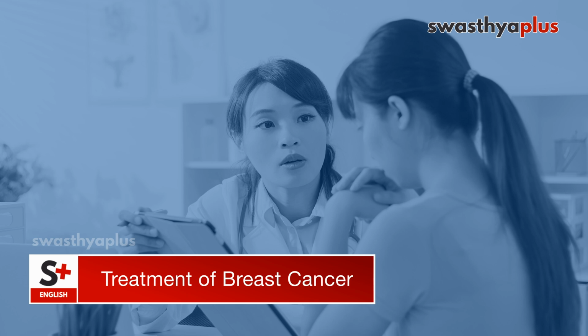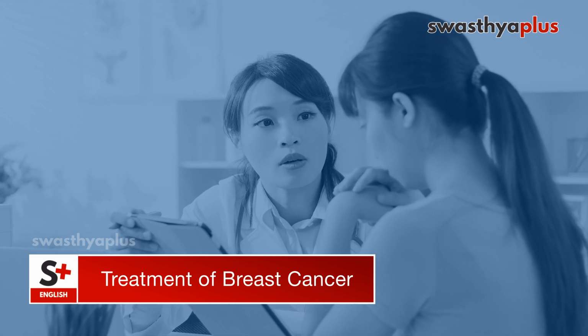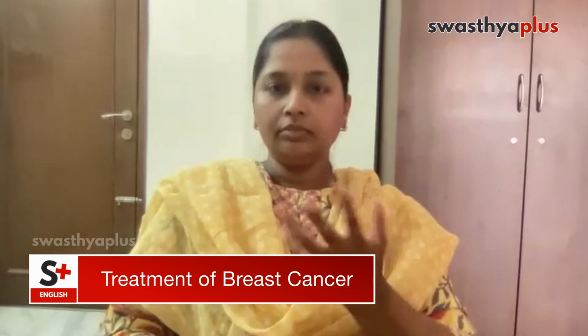There are different treatments like surgery, chemotherapy, radiotherapy, hormonal therapy, and targeted therapy. These are all the treatments of breast cancer, but which should be taken first and what is the sequence of treatment? It depends on the stage at which you are diagnosed. So finally, the stage decides the sequence of treatments, but all the patients have to take almost all the treatments to complete the treatment.